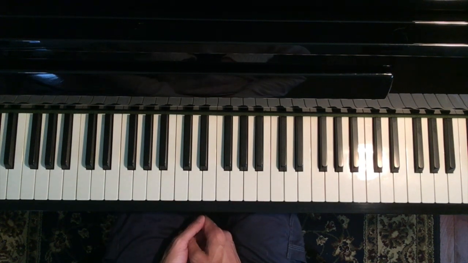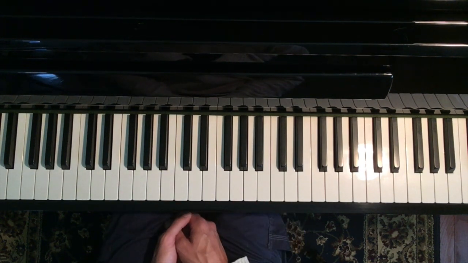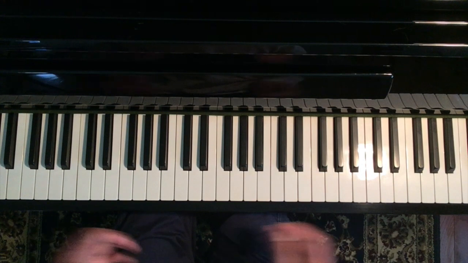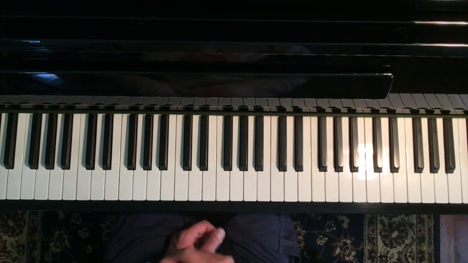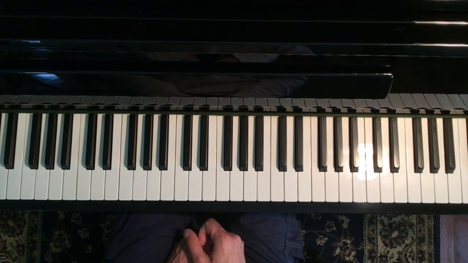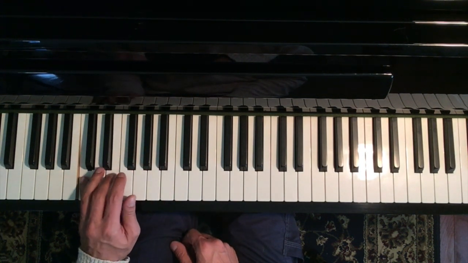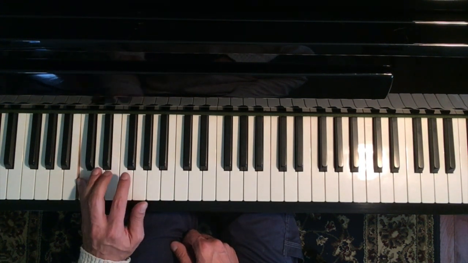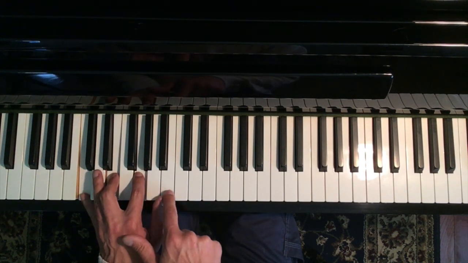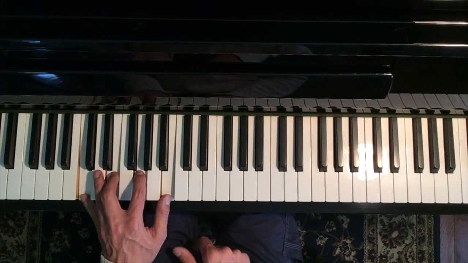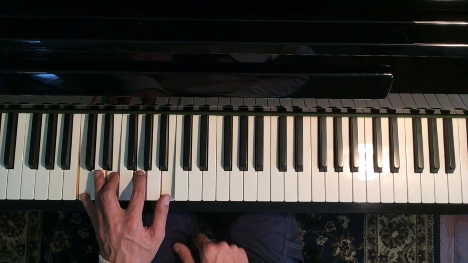Now, if you want to add texture to your compositional, improvisational music making, we're going to add one extra note to those triads and make it a seventh chord. So instead of playing C, E, G, we're going to play C, E, G, 1, 3, 5. We're going to add a seventh to it. That's called a seventh chord.